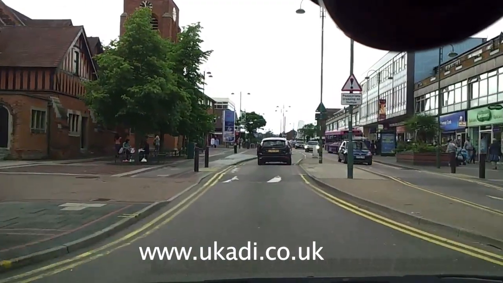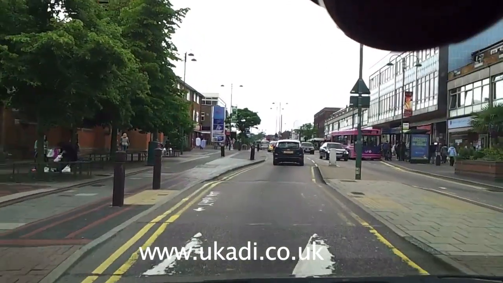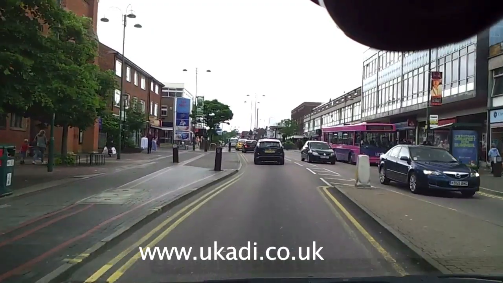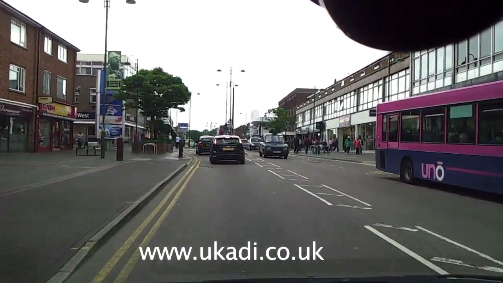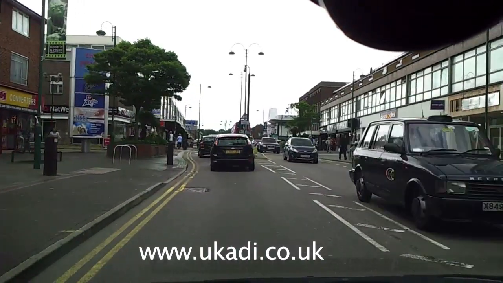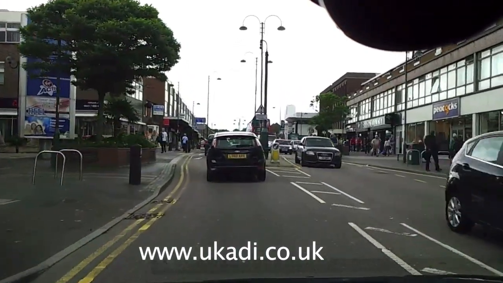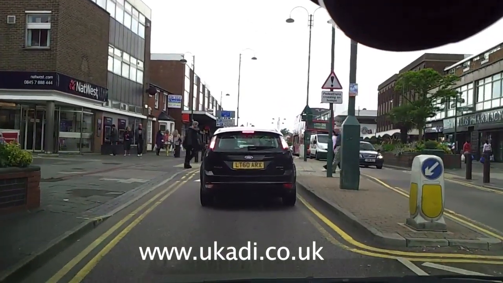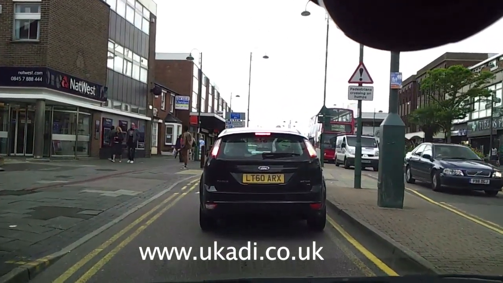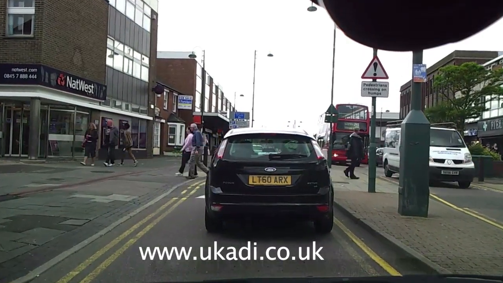The other thing to be aware of is make sure you familiarize yourself with the rules of the highway code. A lot of driving test candidates fail when turning right from a major road to a minor road because they give way to the cars coming from the minor road. So make sure you can deal with this situation appropriately.